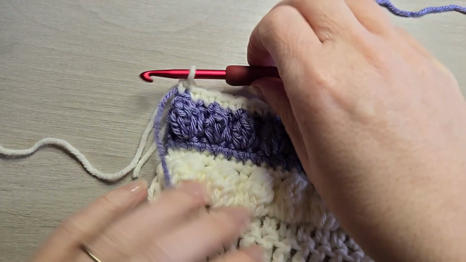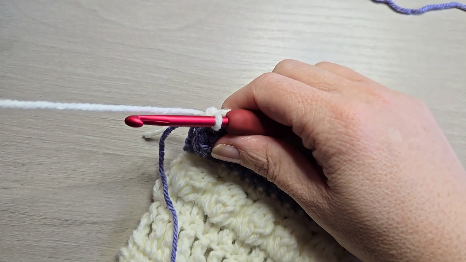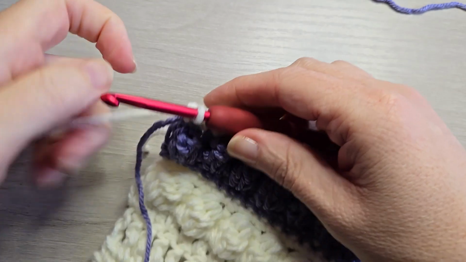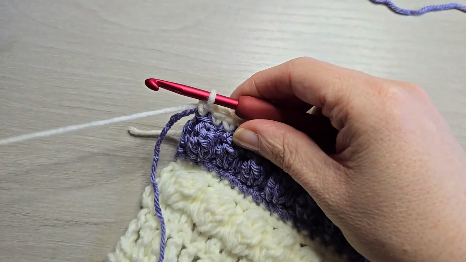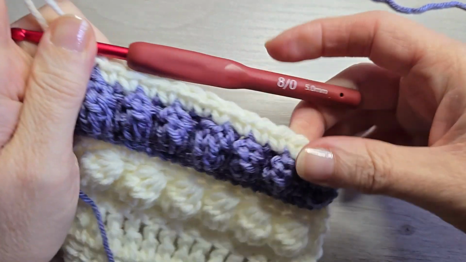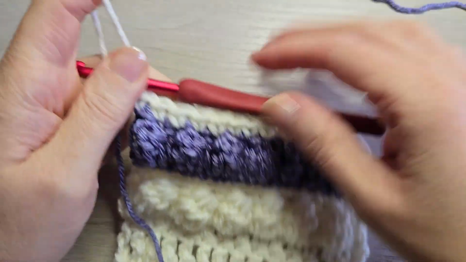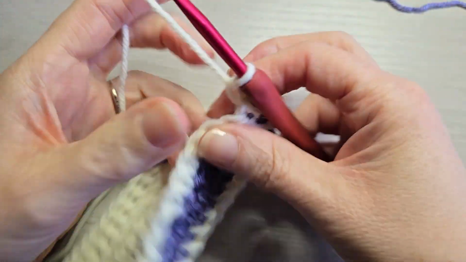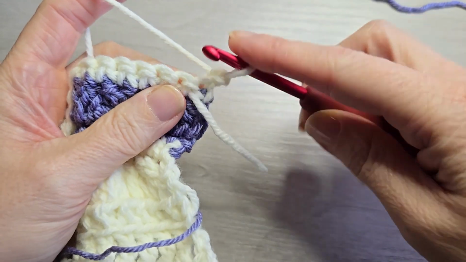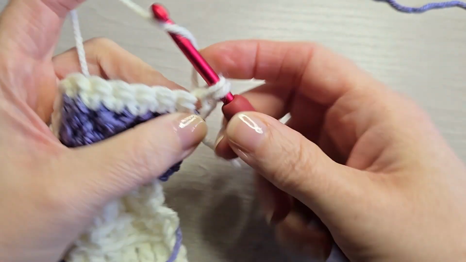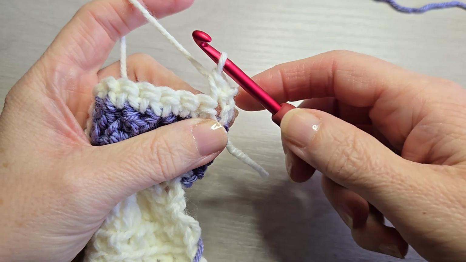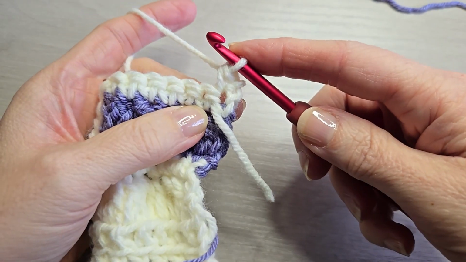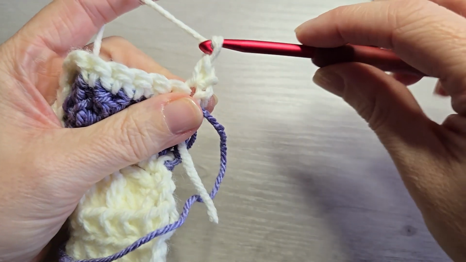Okay, so with the mesh, you can actually do all kinds of different things. It is a series of chains and skipping stitches and that kind of thing. So the first one we're going to start with is the single crochet and skip, chain of 1. Just to get us started, I'm going to do a single crochet in that first stitch, and then I'm going to do a chain of 1.